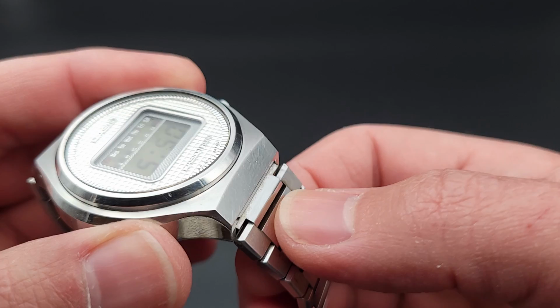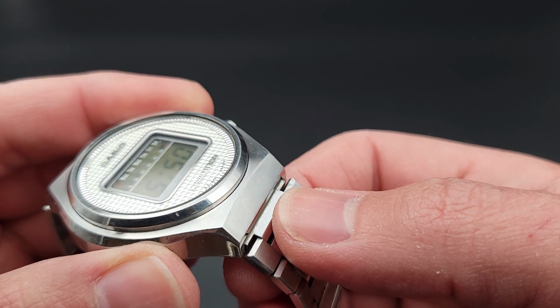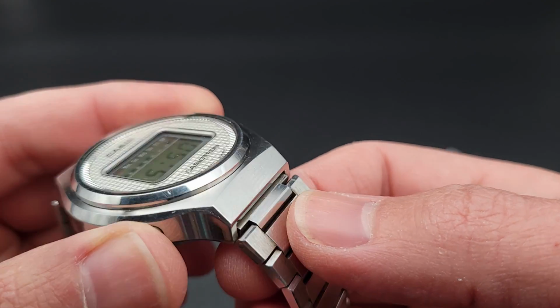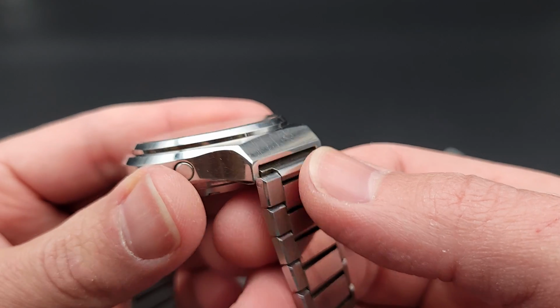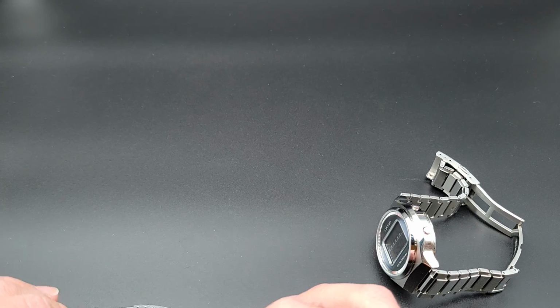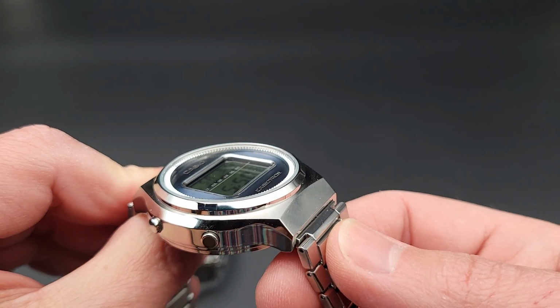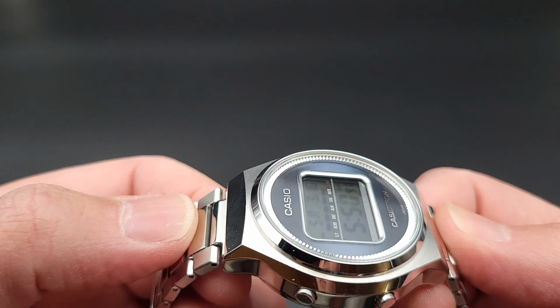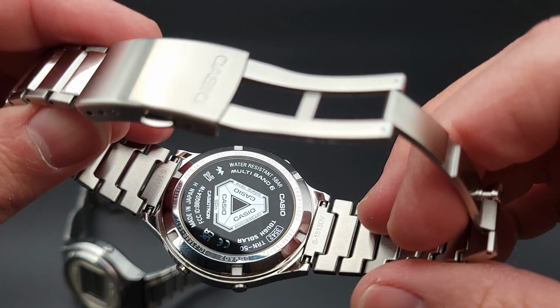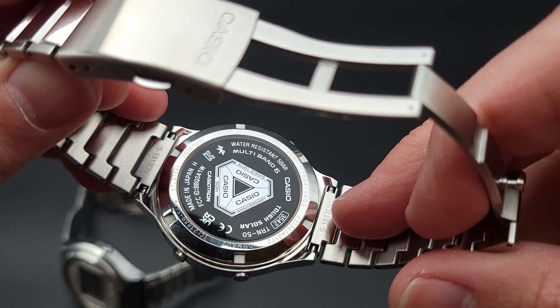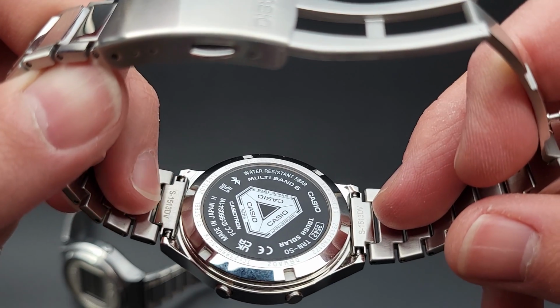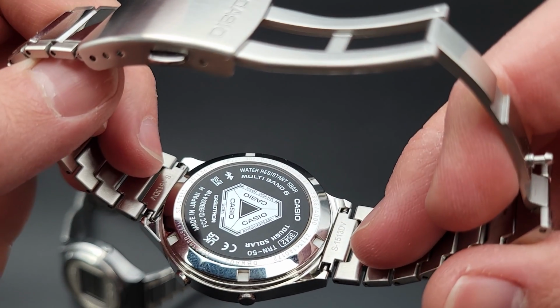They don't swing in the lugs there, and that's an interesting little point that they reproduced on the TRN-50. And then also you'll see they pretty well mimicked the type of those common end links.